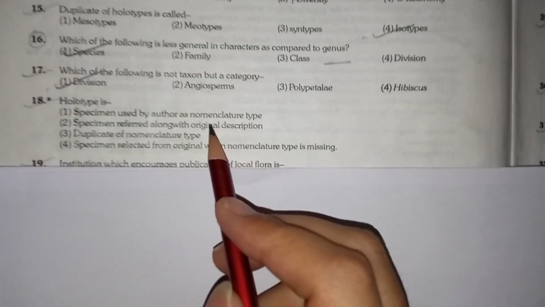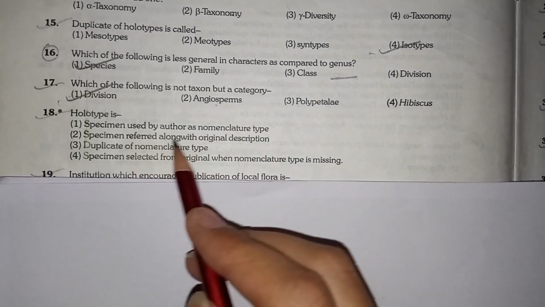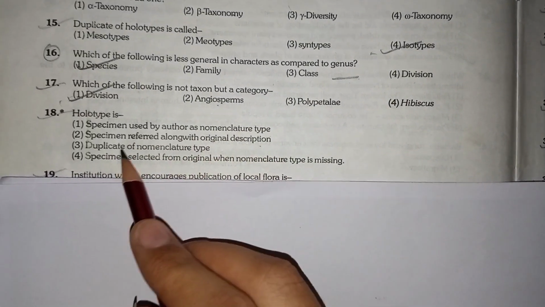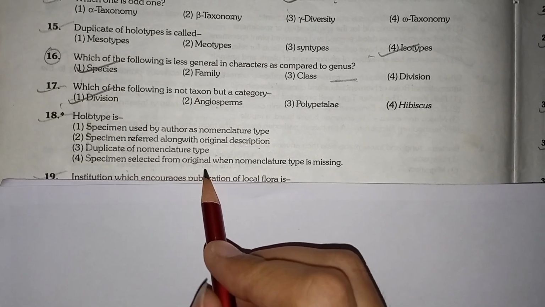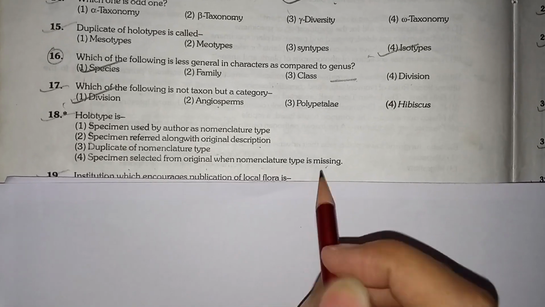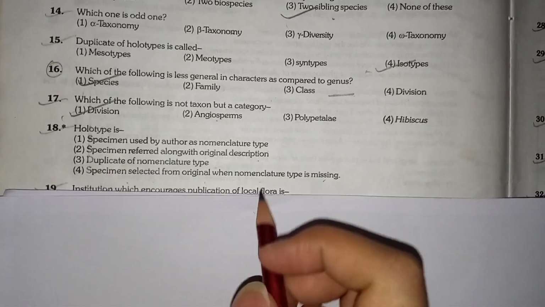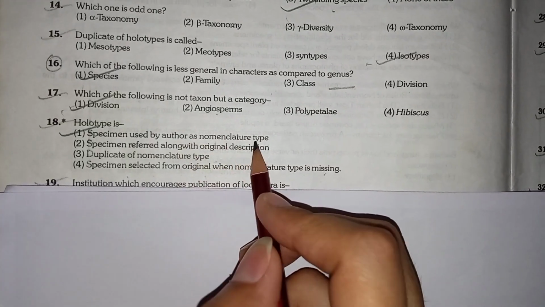Holotype is a specimen used by author as nomenclature type. Specimen referred along with original description. Duplicate of nomenclature type. Specimen selected from original when nomenclature type is missing. And the correct option is specimen used by author as nomenclature type.